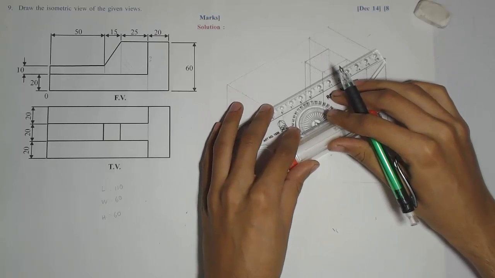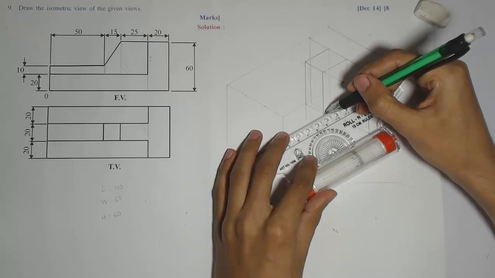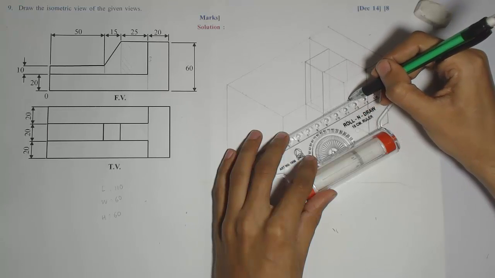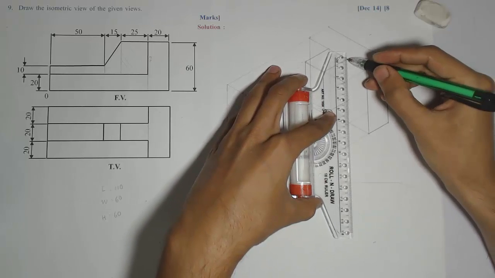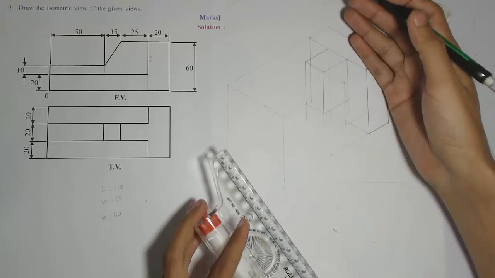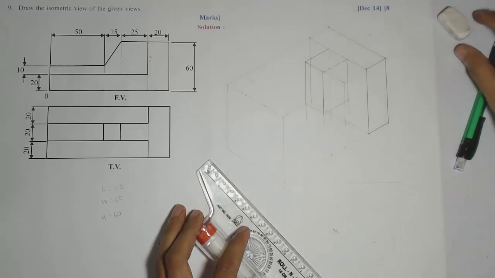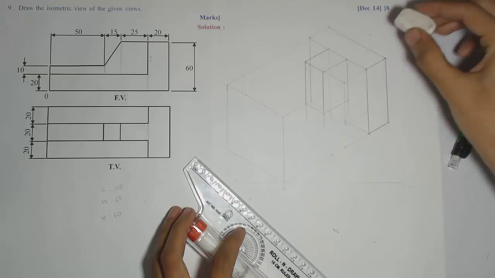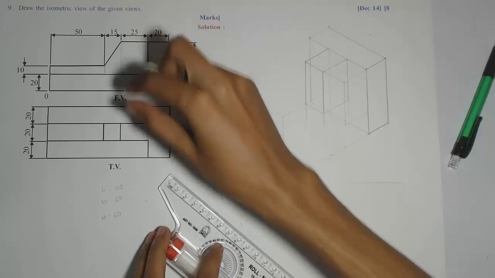Okay, and then height wise I need to go only up to 40. Okay, and it will again start adjacent to the previously drawn rectangle. Now this completes the corresponding isometric for these two parts.